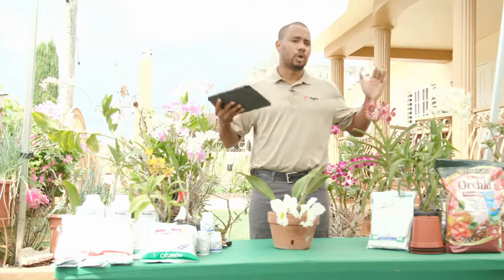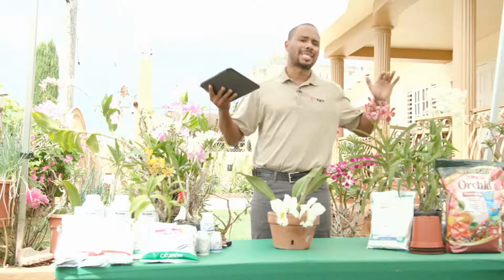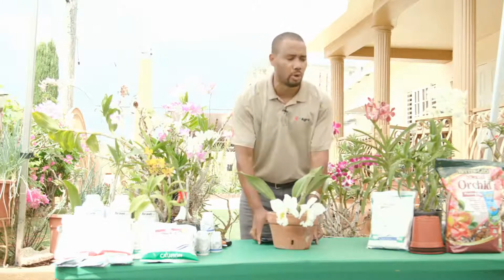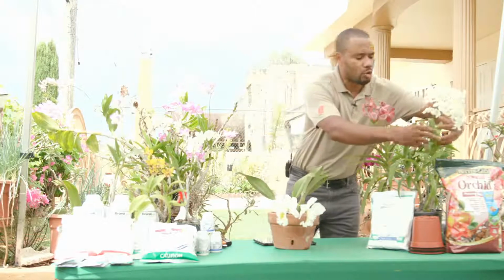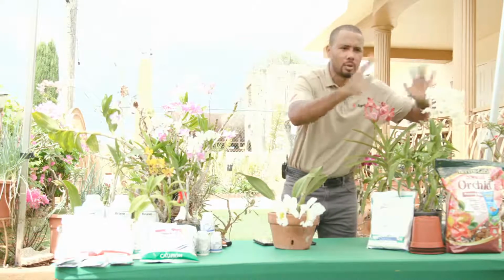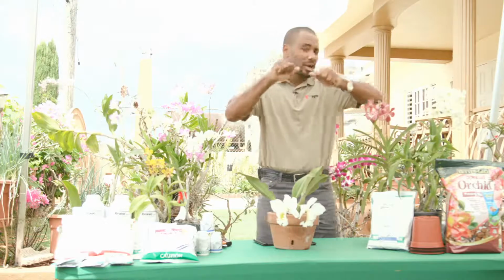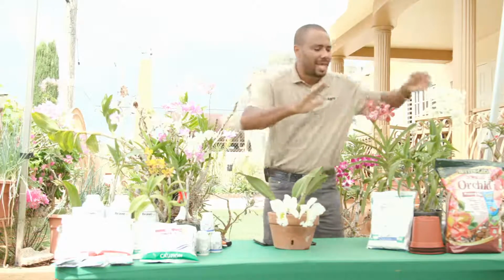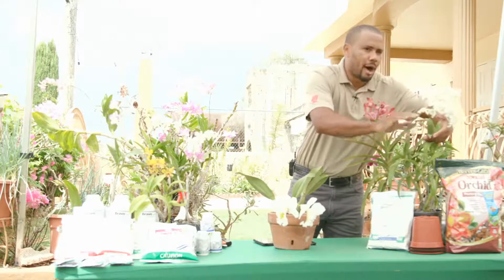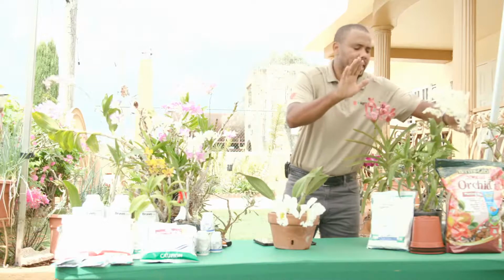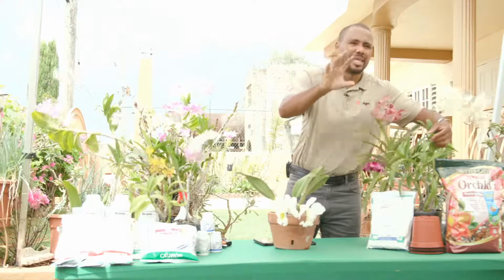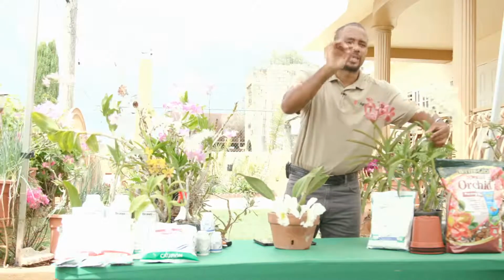You need to expose your plant to the maximum amount of light. And how do you know if you're giving your vanda the maximum amount of light? You can use the coloration on the leaf. If the leaf gives you a light yellow coloration, not yellow as if it is ripening, but a light yellow, and it should be uniform, it means that you are giving it good lighting. If it is dark green, it means that it's not getting sufficient light.